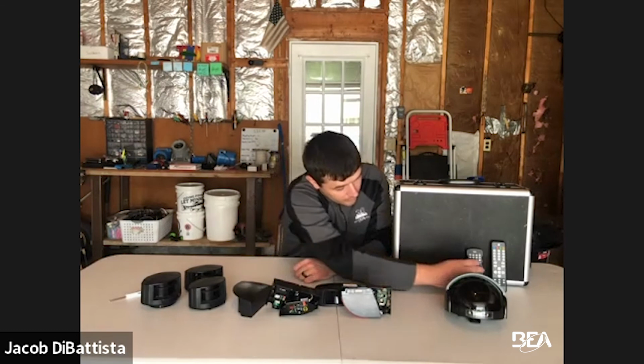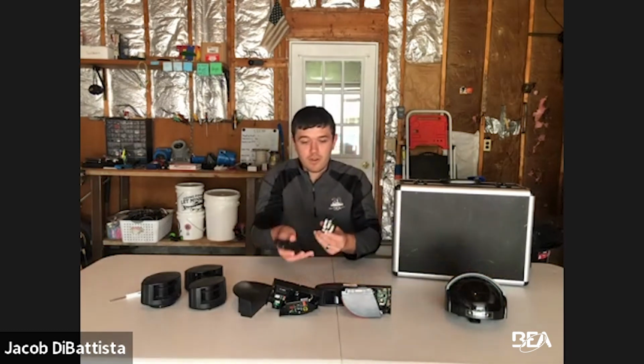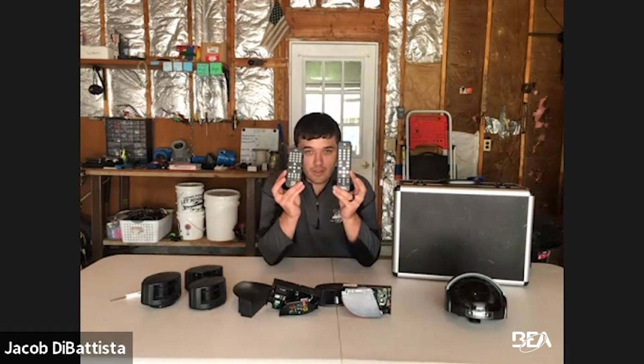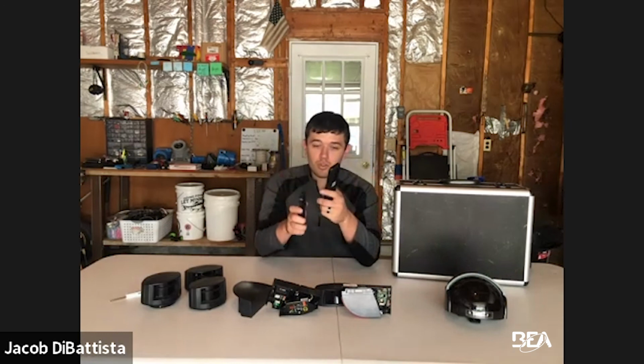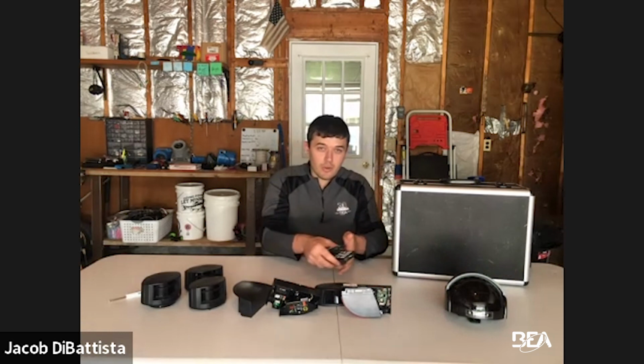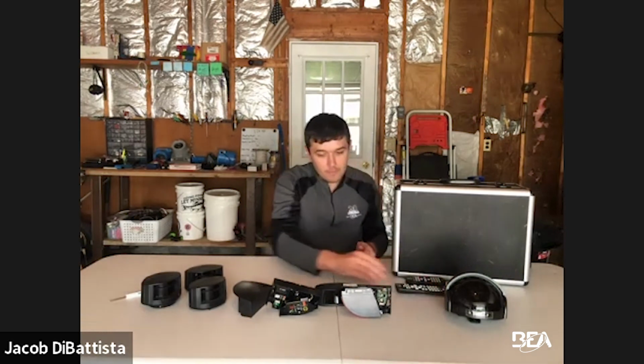Also, whenever you get these sensors, make sure that you have a remote with the colors either at the top or the bottom. This is the new one that we sell with the colors on the top, as the old remote does not have the colors that you can program different functions on each sensor.